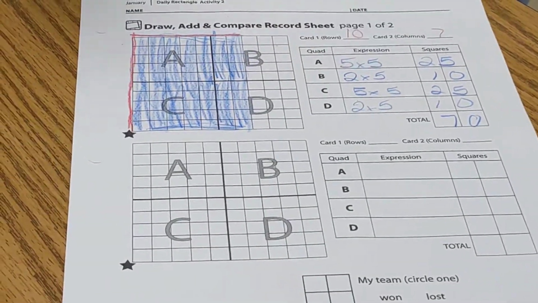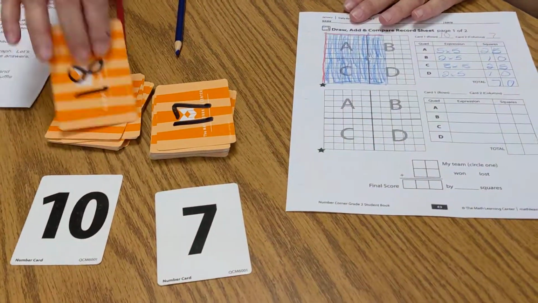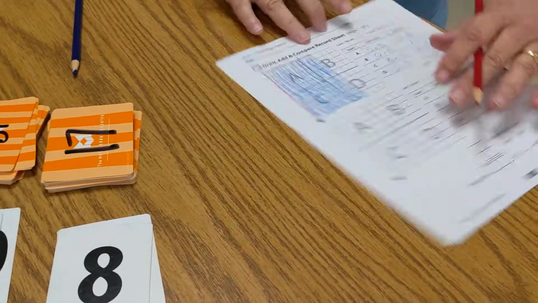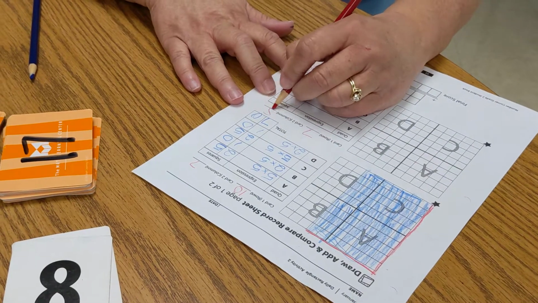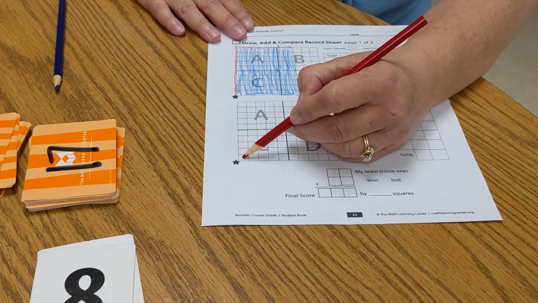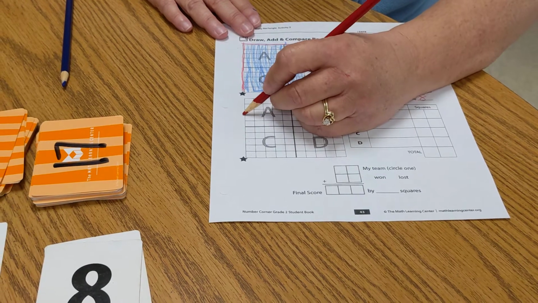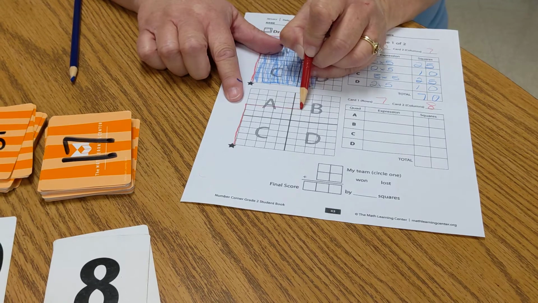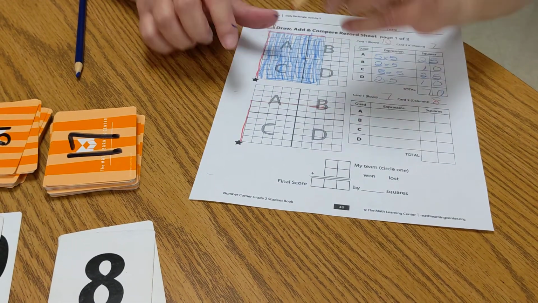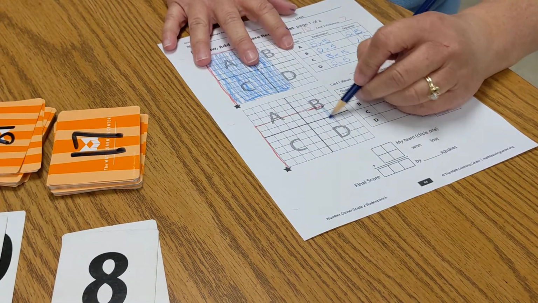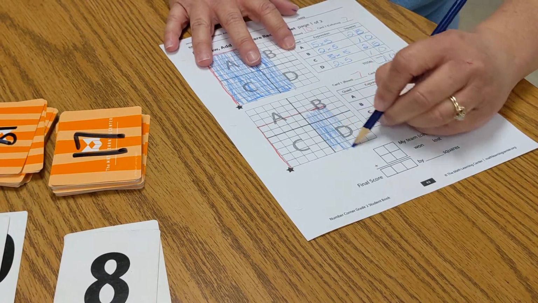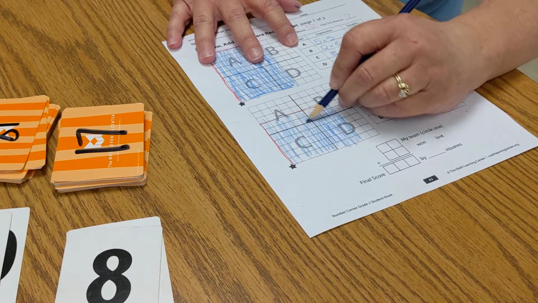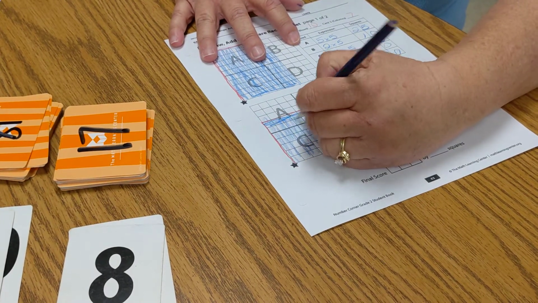Okay, now it's your turn, and your first number is 7, and your second number is 8. So we're going to write 7, 8. I'm going to come up 7, 1, 2, 3, 4, 5, 6, 7. And then I'm going to come over 8 and go 5, 6, 7, 8. Whoop, I almost went too far. So right here is the top.